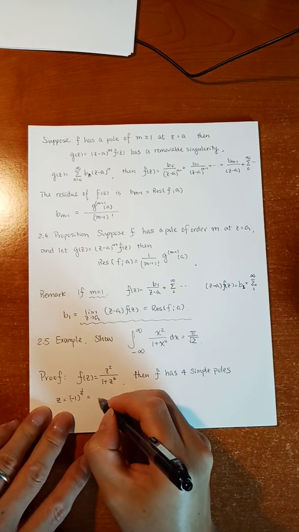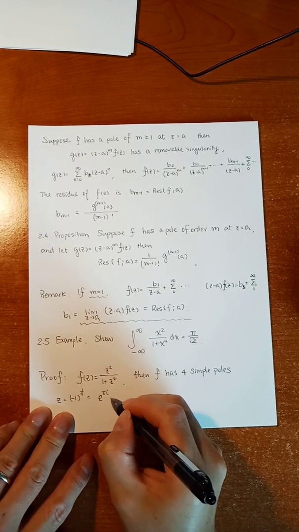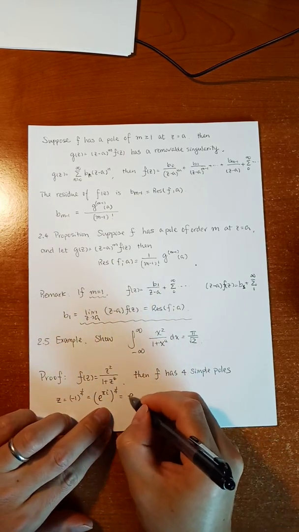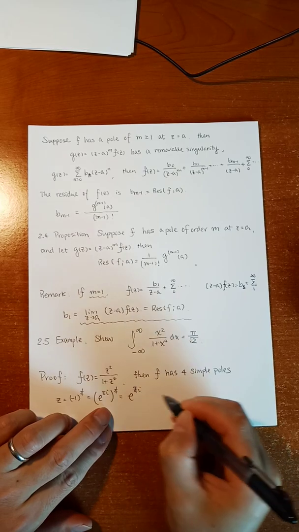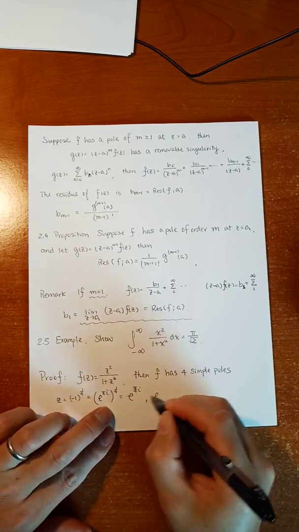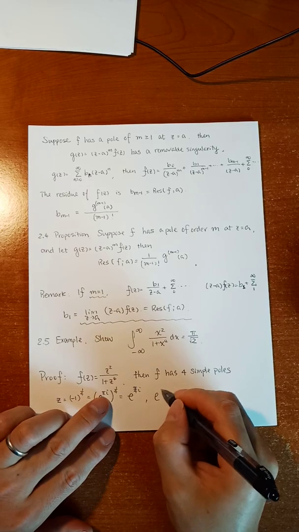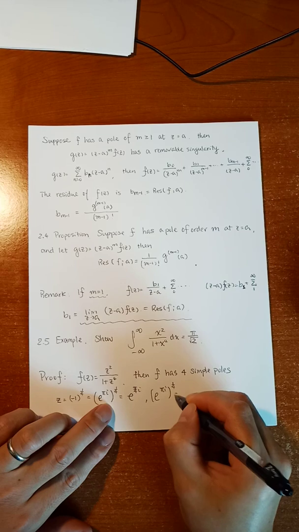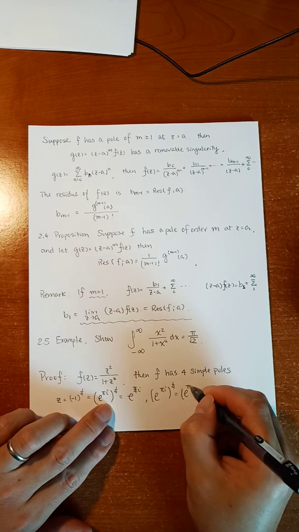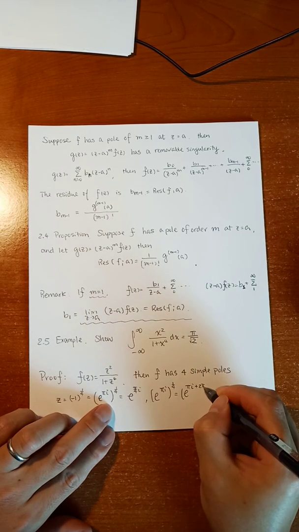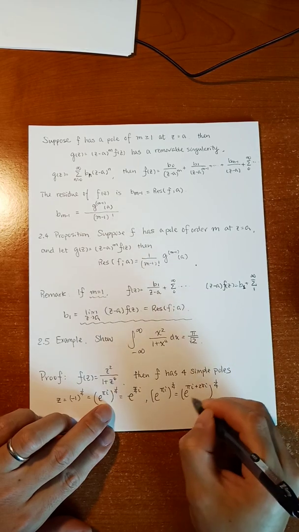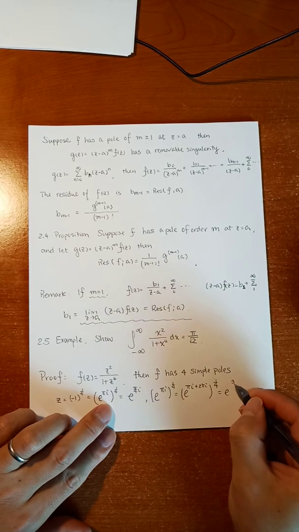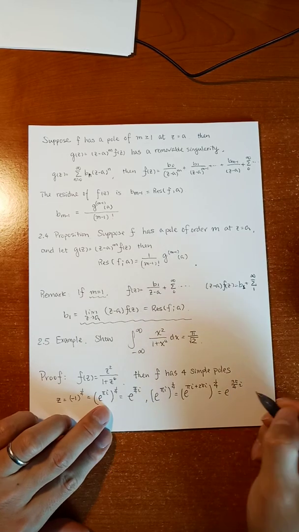So -1 we write like e^{πi}, take power 1/4, so you will get e^{πi/4}. Then plus 2πi, so it's 3πi. So this is a process: it is e^{πi} plus 2πi. You do not change it, since e^{2πi} is 1. So this is 3πi, so e^{3πi/4}.